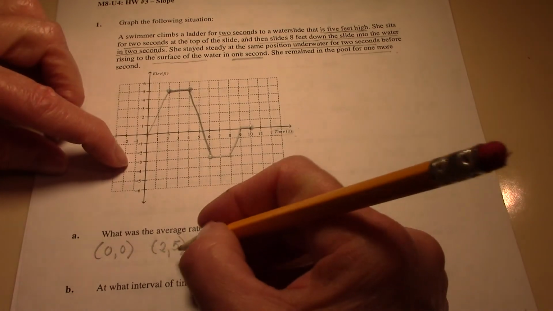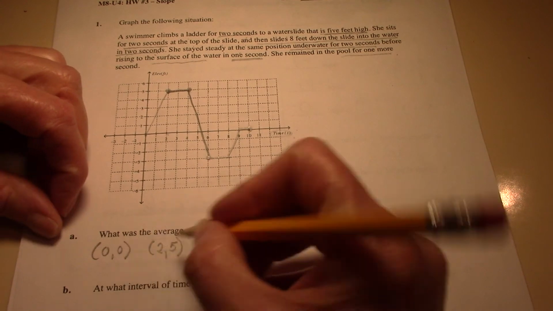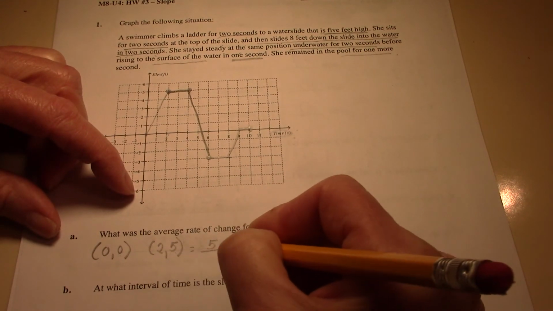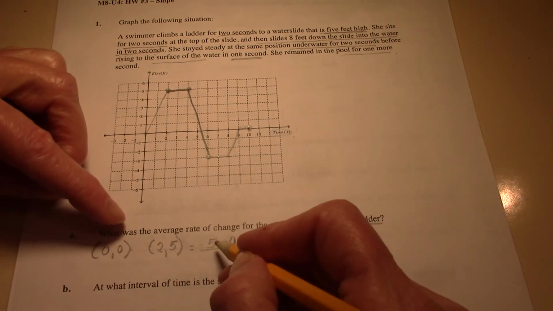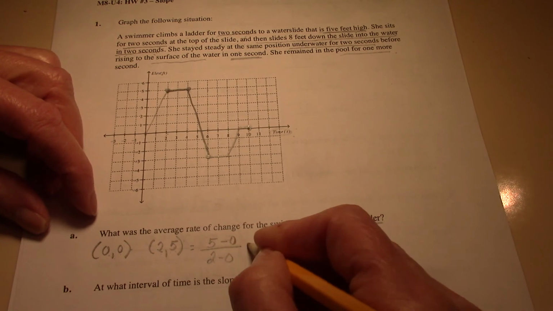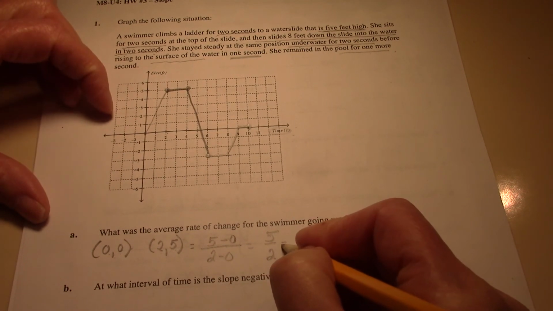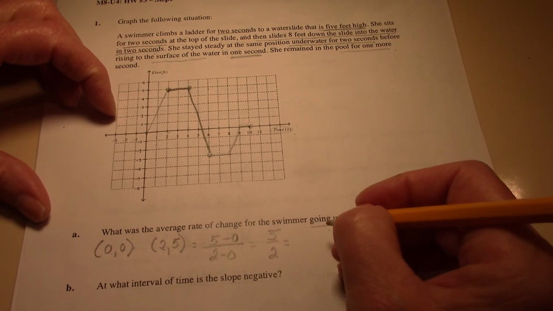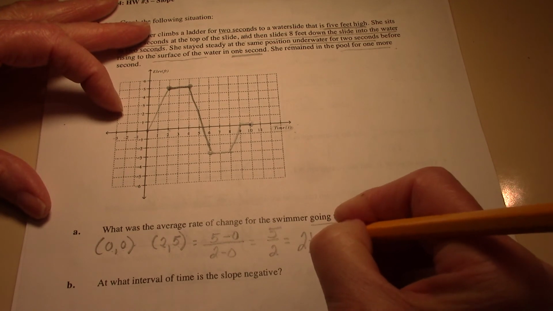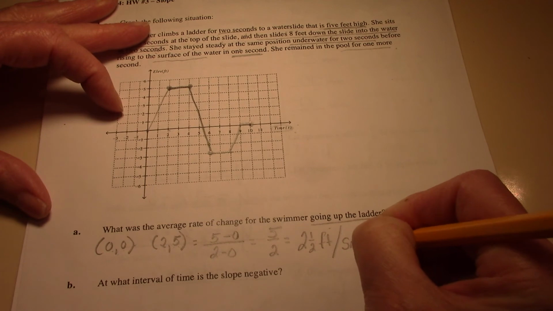So the change in the y, if we do the math, was 5 minus 0, change in the y over the change in the x. And that would be 2 minus 0, which is simply 5 over 2, which if we divide 5 over 2, don't we get 2.5 feet per 1 second?